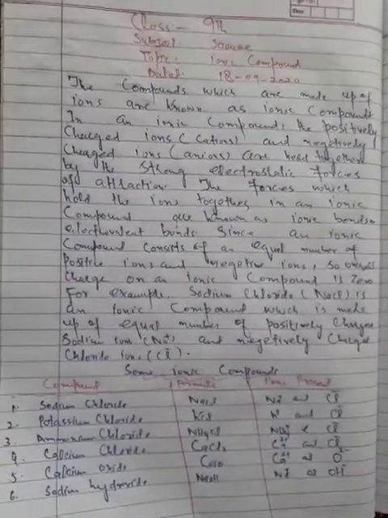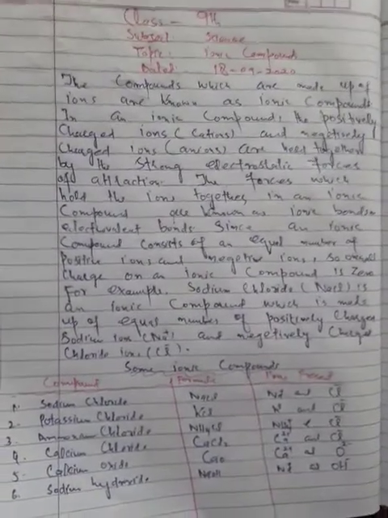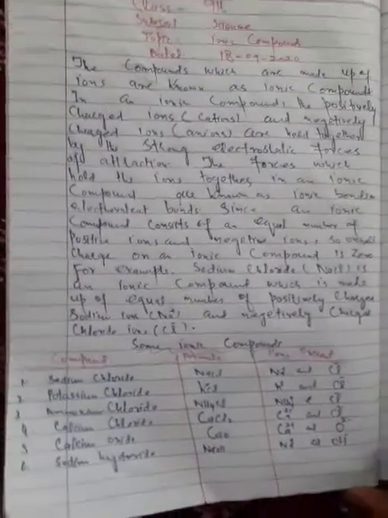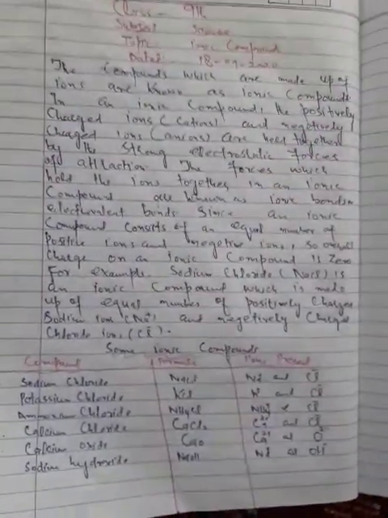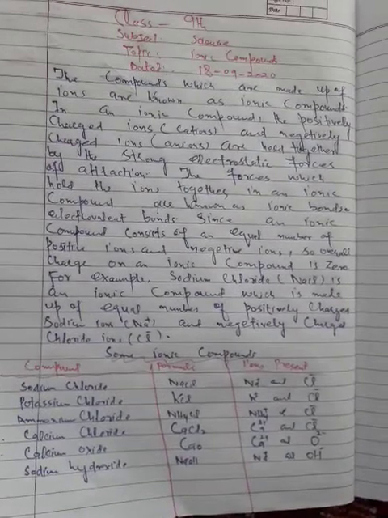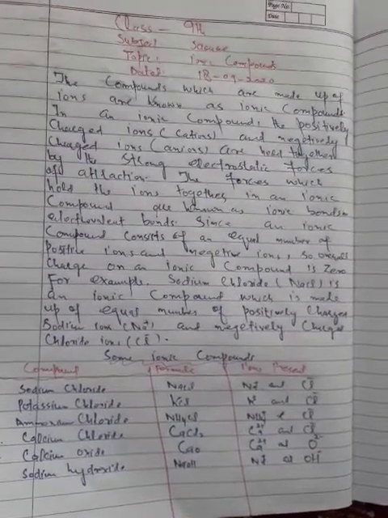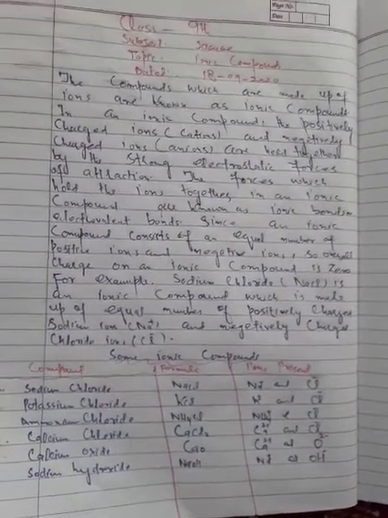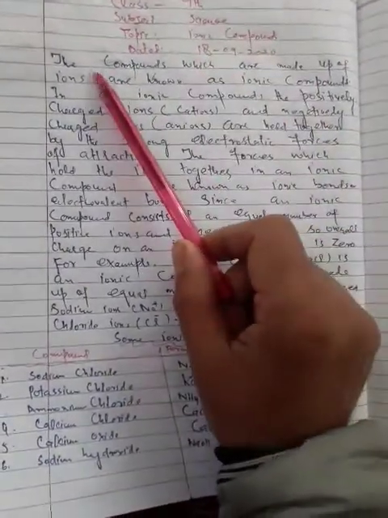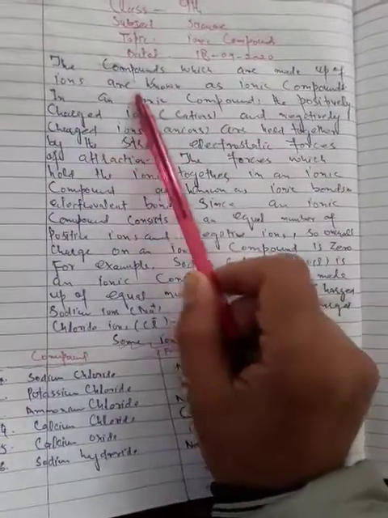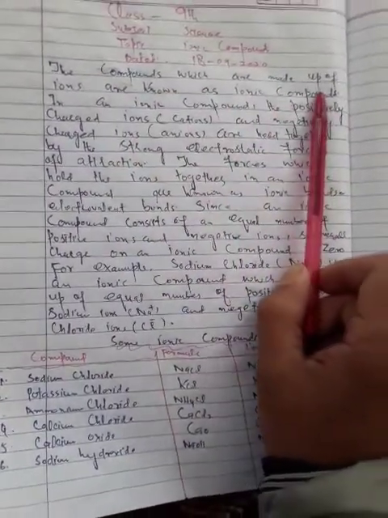We are studying chemistry, chapter atoms and molecules. Today we shall study another very simple but interesting topic, that is ionic compounds. Ions, cations, anions, monoatomic ions, polyatomic ions, compound ions. As per ionic compounds, the compounds which are made up of ions are known as ionic compounds.